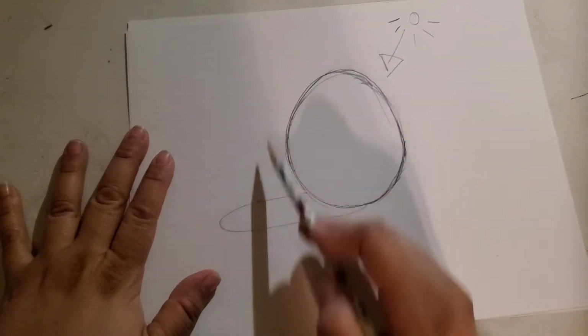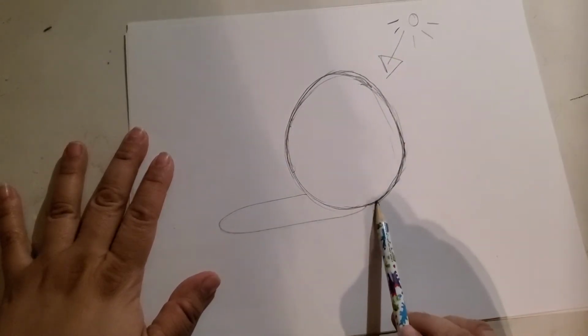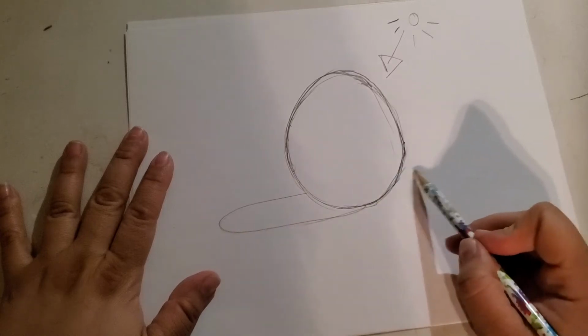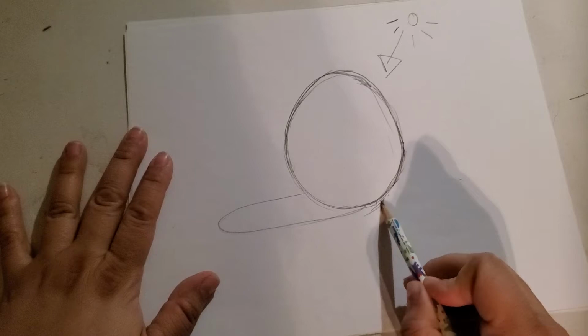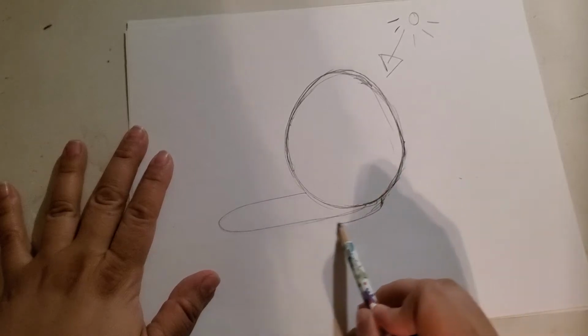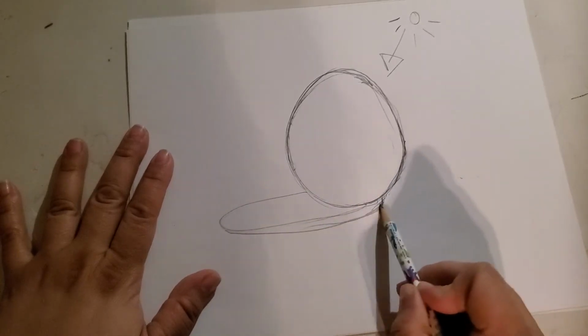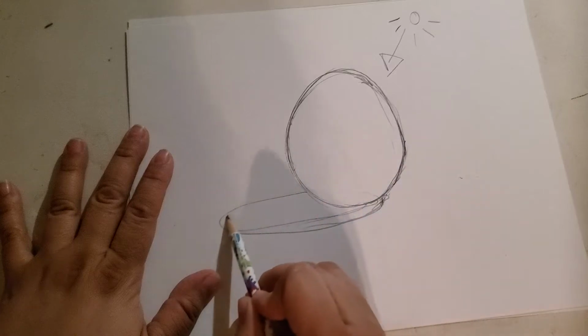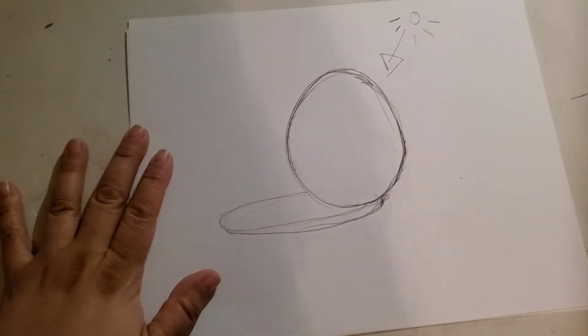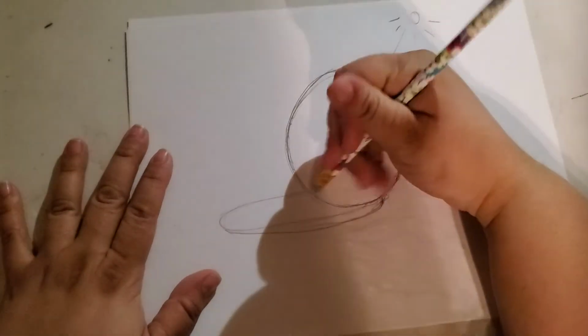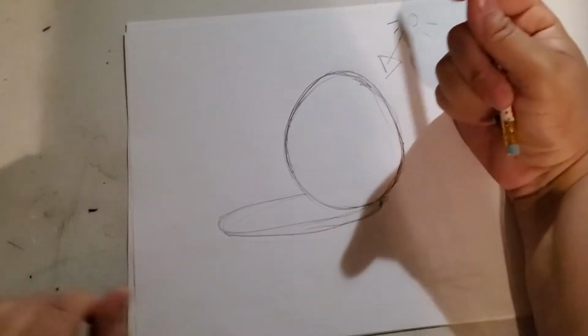Now, if the object is round, the shadow should always be an oval shape, and it's not going to continue all the way to the other side. It is just going to start a little before the halfway mark, and it's going to continue around in an oval shape. So if I continued all the way around, you would be putting it just like this. So I'm going to go ahead and erase the inside line, just like so.